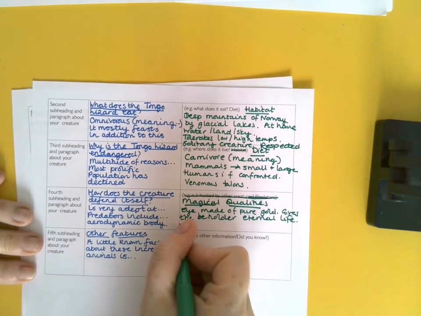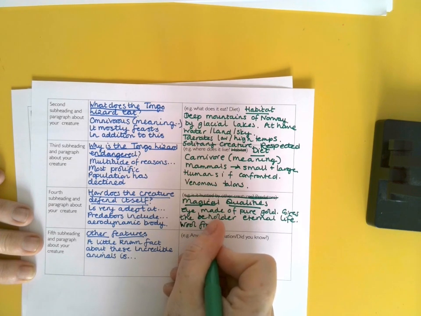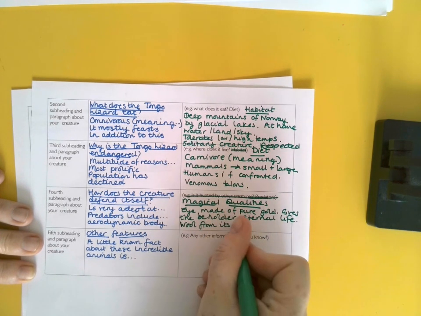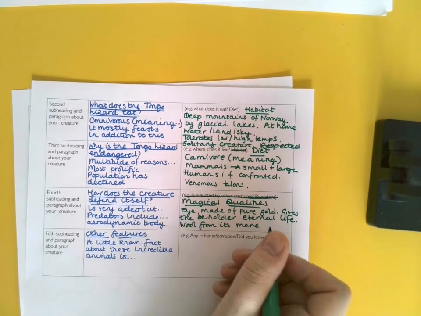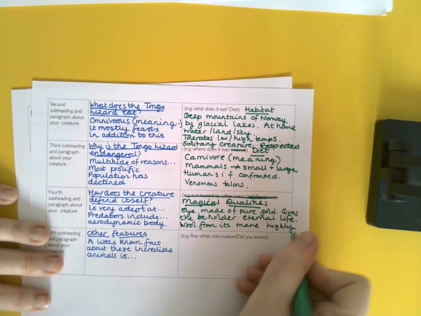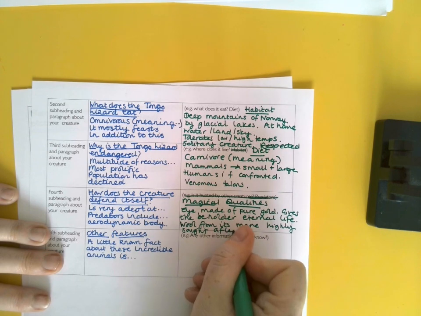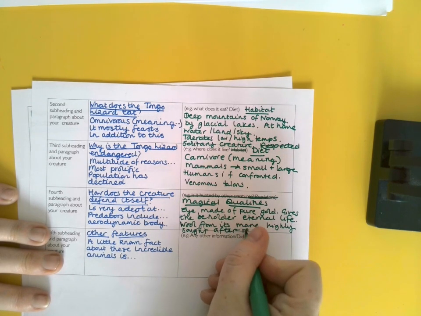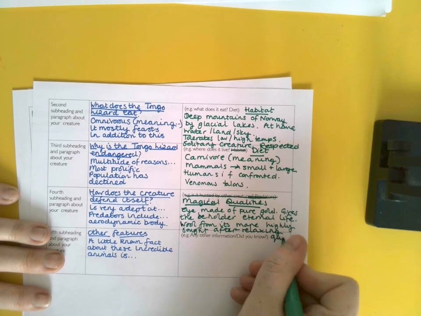It also has the wool from its mane. I know we said it was going to be a feather mane, but I think we'll change it to a woolen mane. It's highly sought after for its relaxing qualities. If you made a blanket out of this wool, it would send you to sleep really quickly.